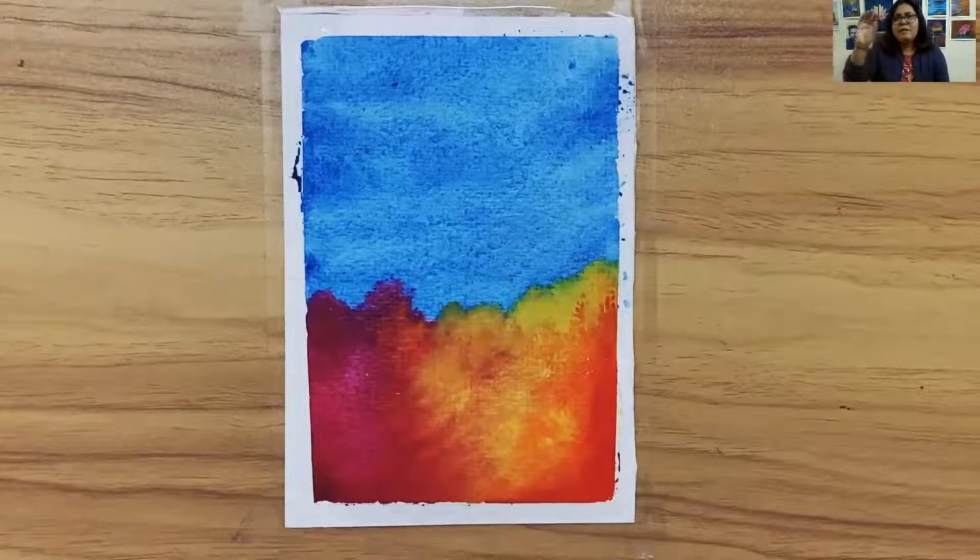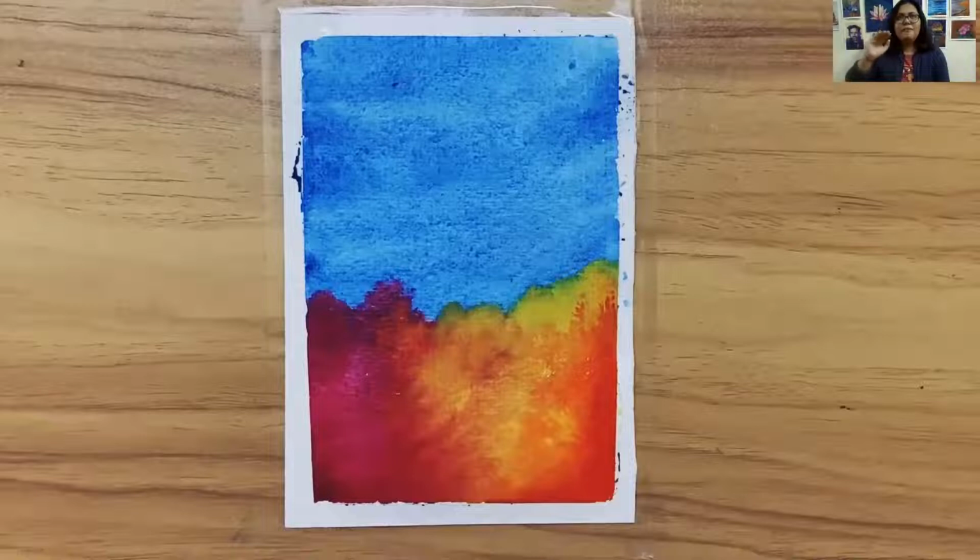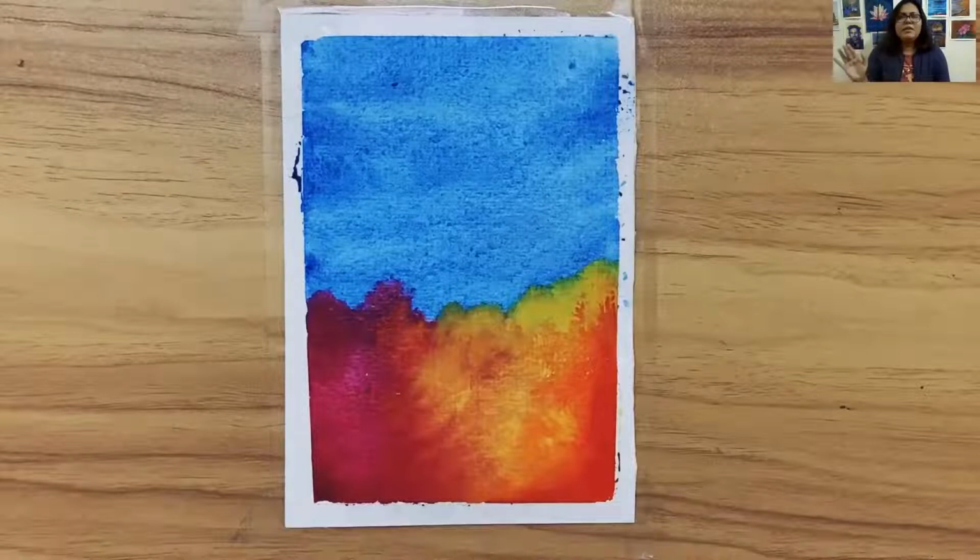Okay, just remember that the top should be nice and bright. The top should be circled and it should have nice pink and yellow on both sides. Rest of it, the lower portion, even if the colors get mixed up, it's completely all right. Okay, that is how it's supposed to look.